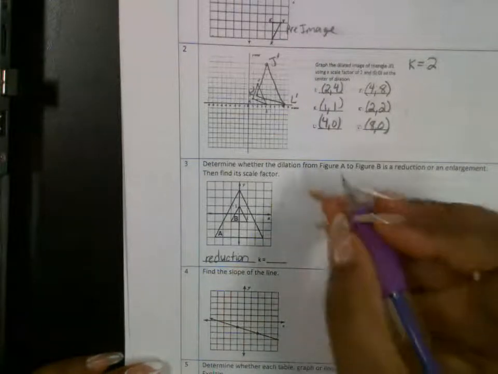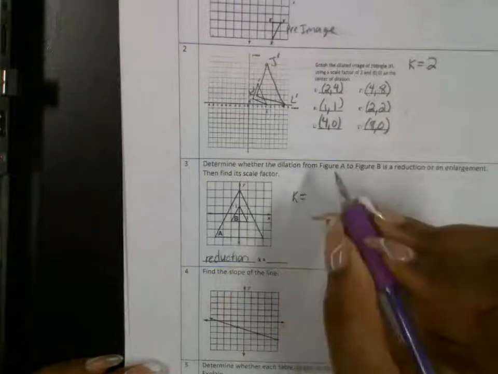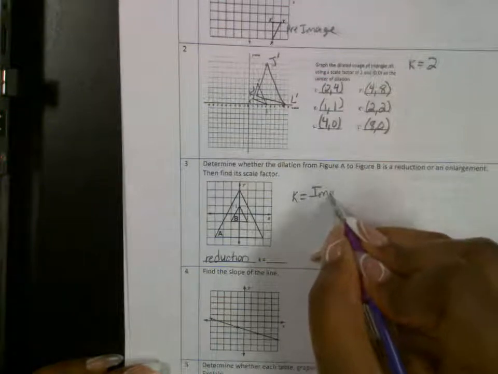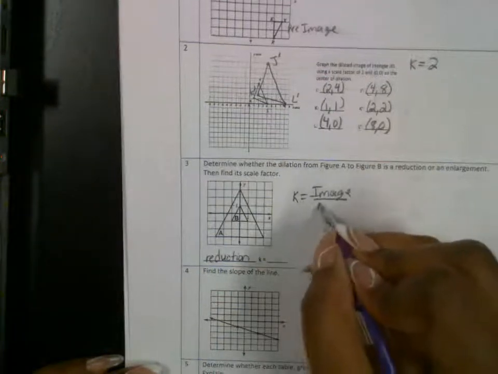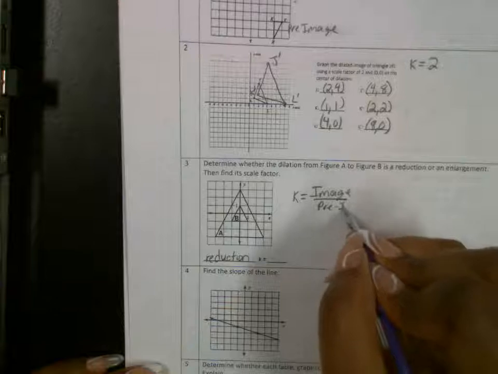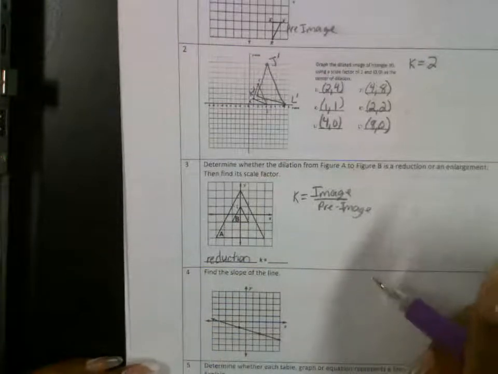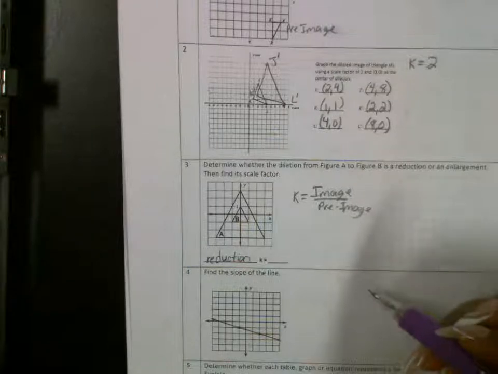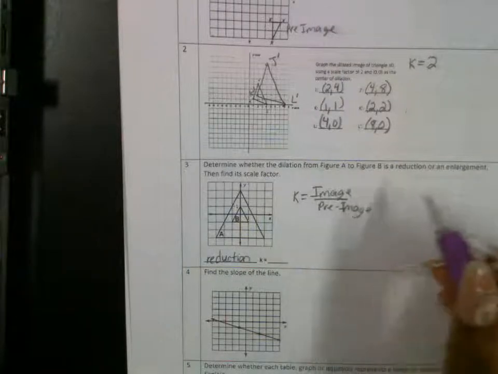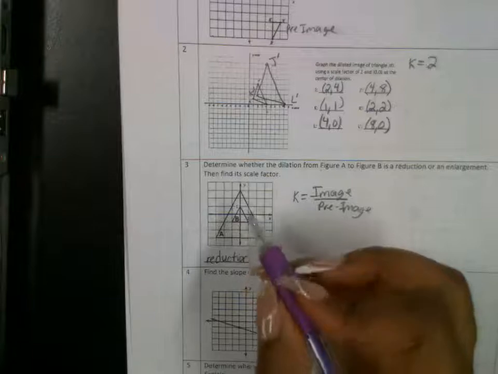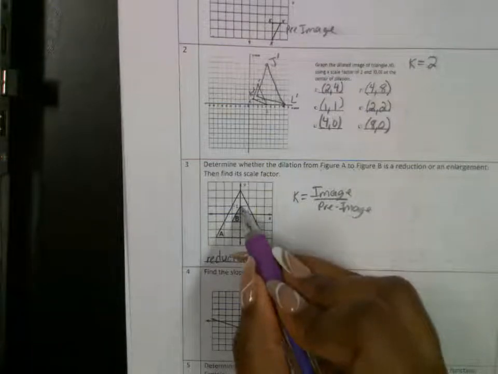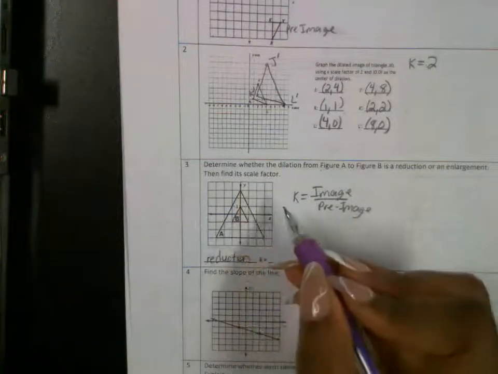And what's my scale factor? Remember, the formula for scale factor is image divided by pre-image. Okay? So you decide, you use one of the points. The only number that you can't use in this formula is 0. You can't use 0.